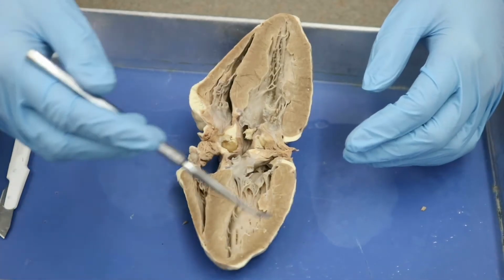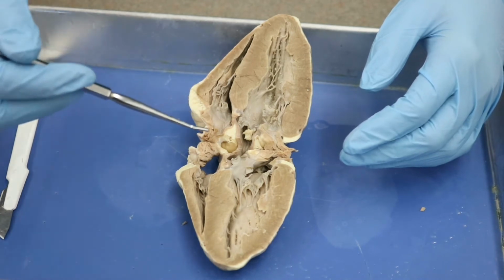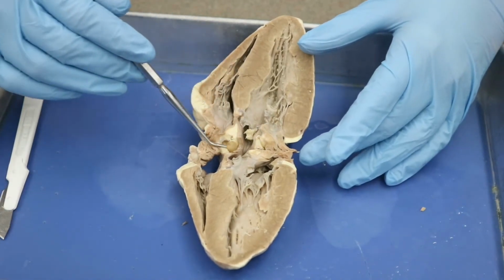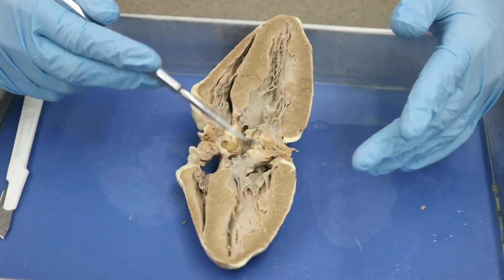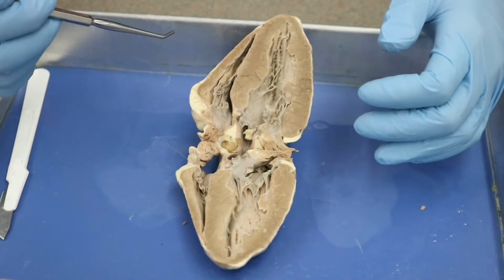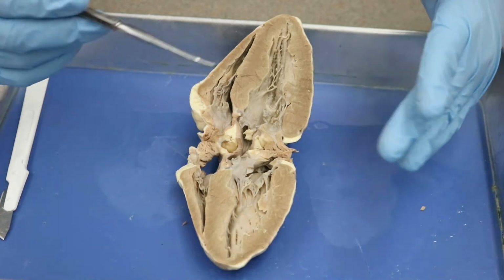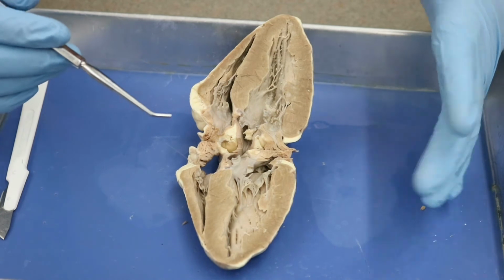All right, guys, so we are now looking at the fully bisected heart. This is still a coronal cut. I've just opened it up a little bit here so that it sits open by itself. Of course, when I did that, it broke our mitral valve, which is why I didn't do it earlier. But now that we're nicely laid out, let's make sure we're well oriented.